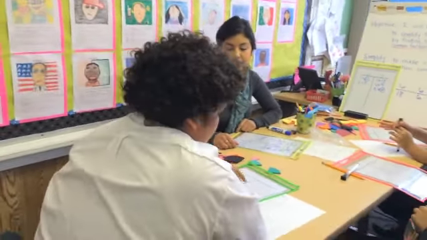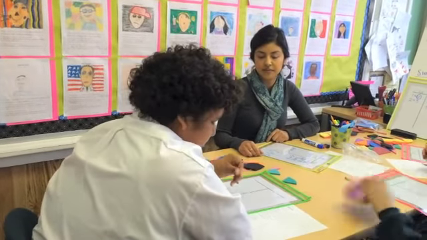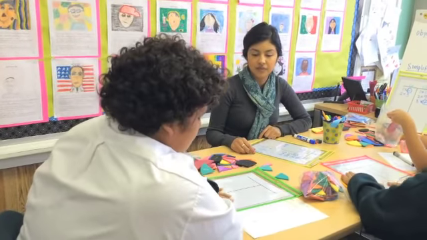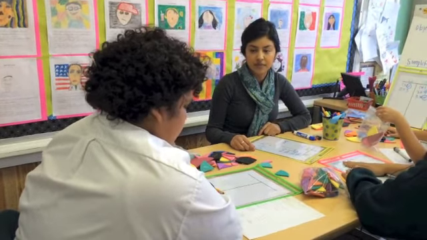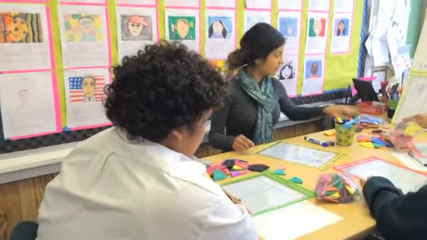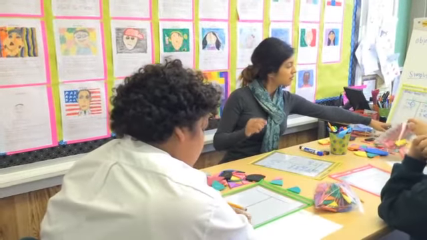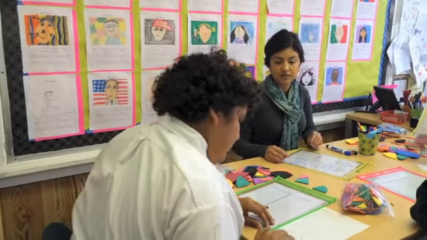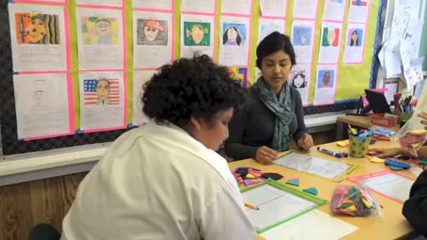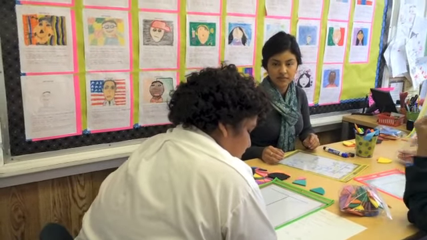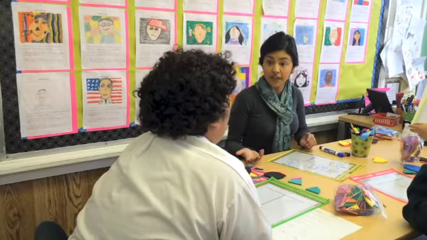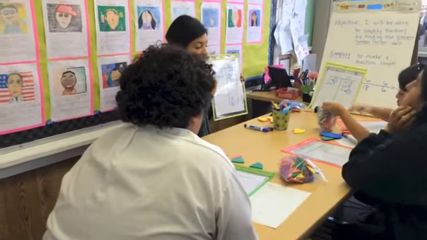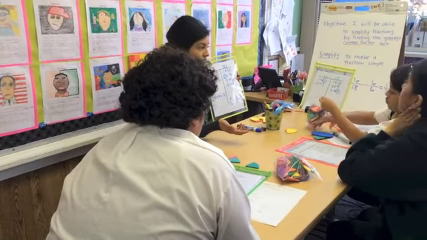Nick, what did you learn today? Today I learned how to do equivalent fractions and how to divide the fractions by their result. By the greatest common factor, right? The greatest common factor. Did this chart help? Yes. Okay. So if you want to keep using it in class, you may. Okay? Alrighty.